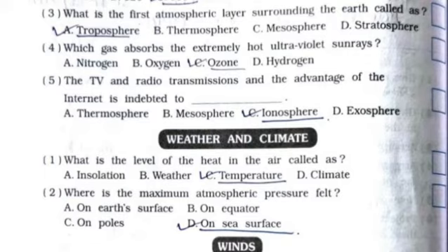Now MCQs for winds. First one, which winds blow and change their direction according to the season? It's option number A, monsoon winds. Second, which of the following winds are local winds? It's option number A, sea and land breezes. Third, what is added into the atmosphere by the process of evaporation? It's option number C, humidity, that is moisture. Fourth, the staple food of the people in hilly area is option number A, maize.